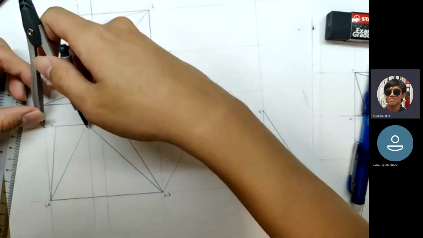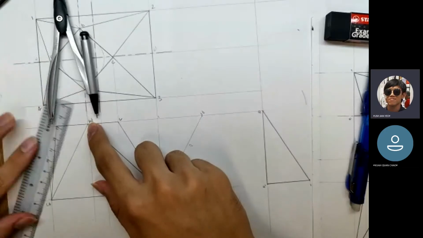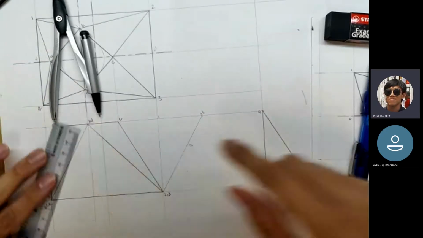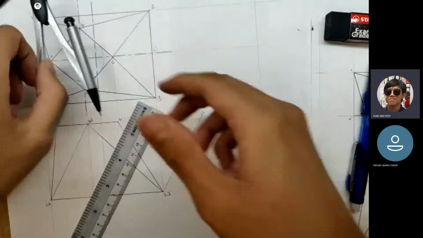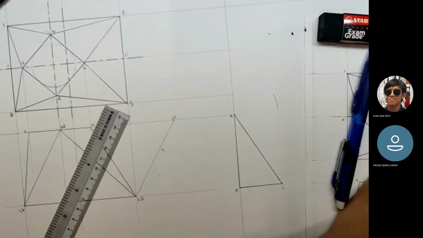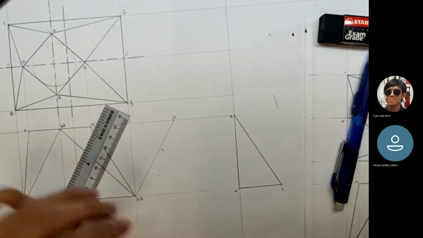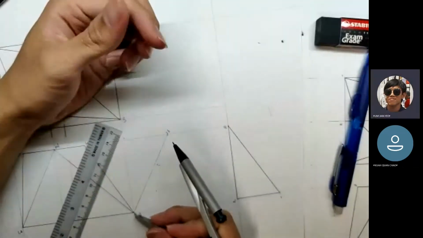Okay. We imagine here. So here, there will be a point here. So this will be the true length of 1 to B. And we can measure this. Okay. Measure this.